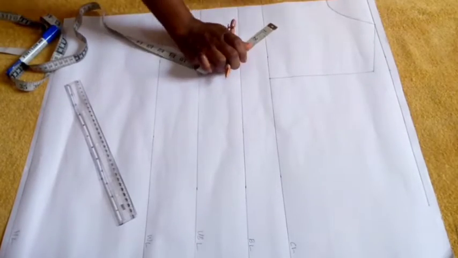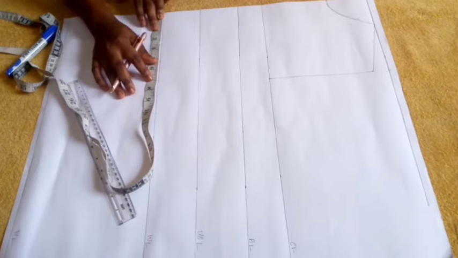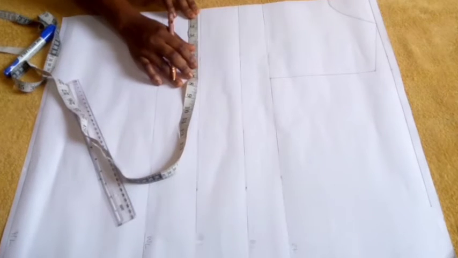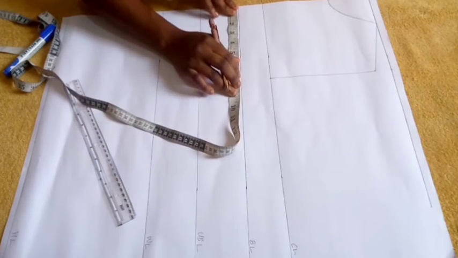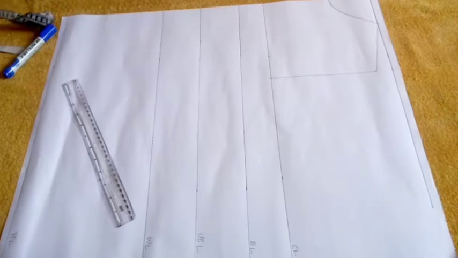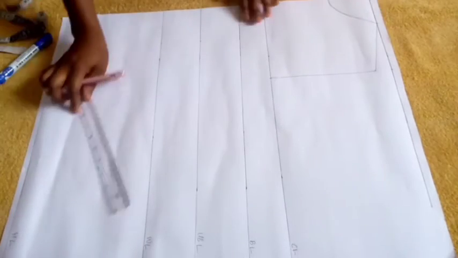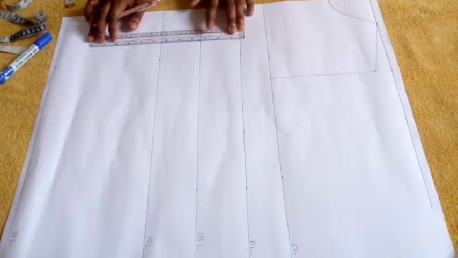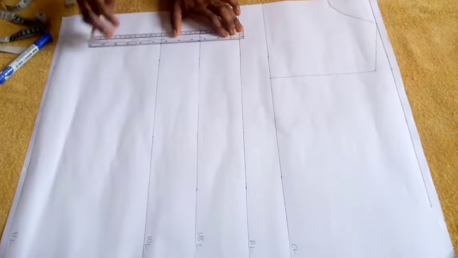After this, I'll be taking my nipple to nipple measurement. So on my waistline, I'm taking 3.5. On my under bust line, I'm taking 3.5. On my bust line, I'm taking 3.5. And I'm also going to take my nipple to nipple measurement on my hip line. So I'm taking another 3.5 on my hip line. Then I'm going to connect all these lines with my ruler, just like I'm doing right now.